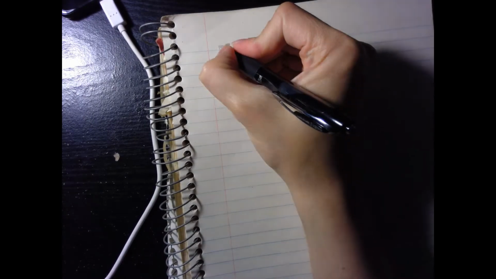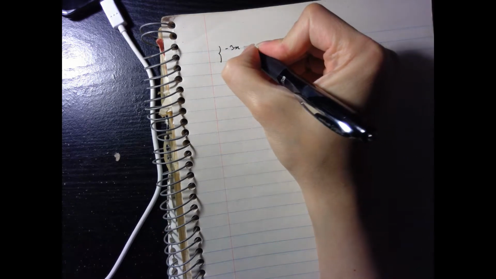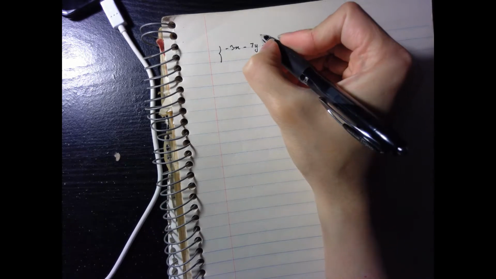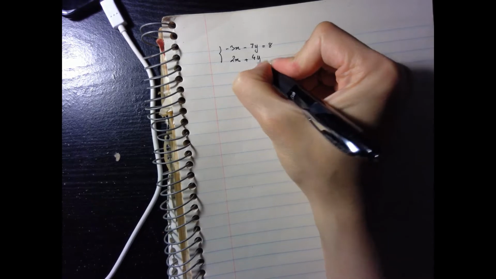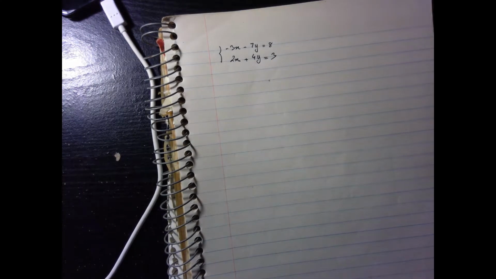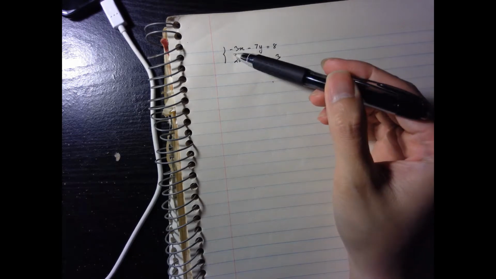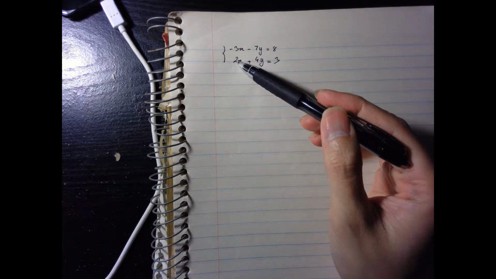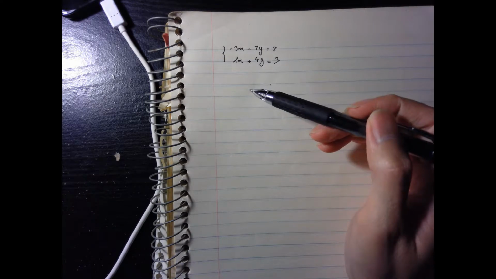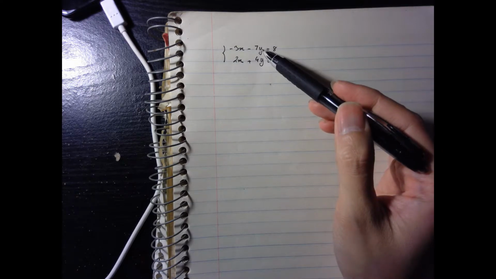We have the system like this. Negative 3x minus 7y equal 8, 2x plus 4y equal 3. We're going to eliminate the x or y. In order to eliminate it, the coefficient in front of the x or y must be the same. Okay, so over here you see that the coefficient in front of the x is negative 3. The coefficient in front of x over here is 2. So it's not the same, so we cannot eliminate it yet. And over here, the coefficient of y is negative 7 and the coefficient of y is 4. So it's not the same, so we cannot eliminate it.